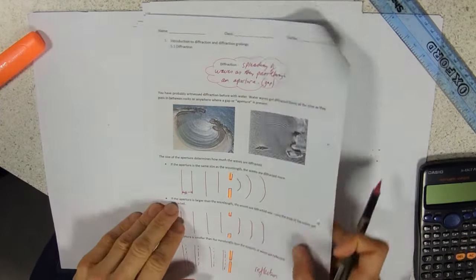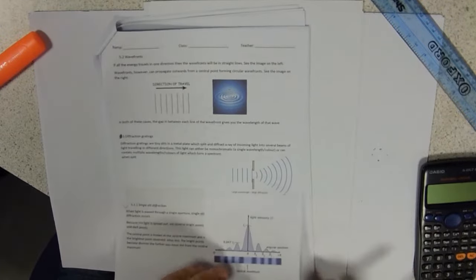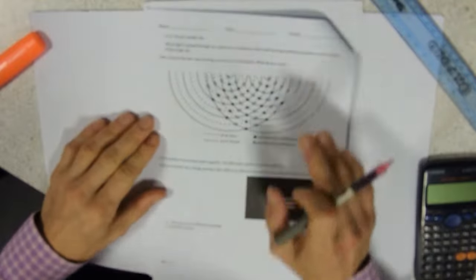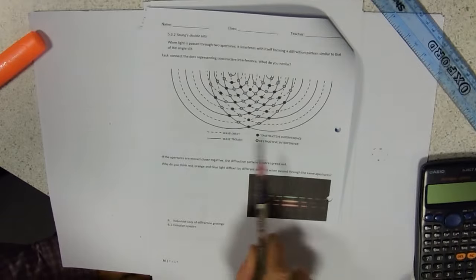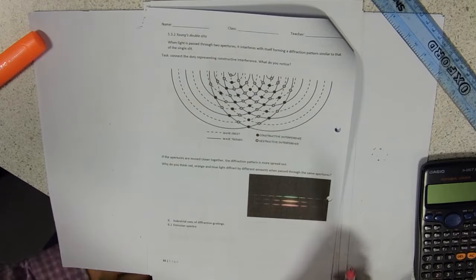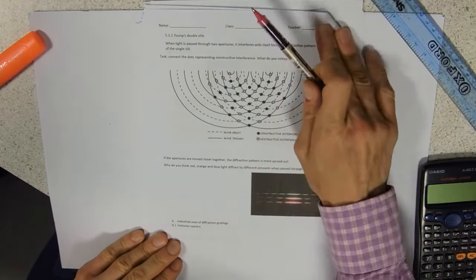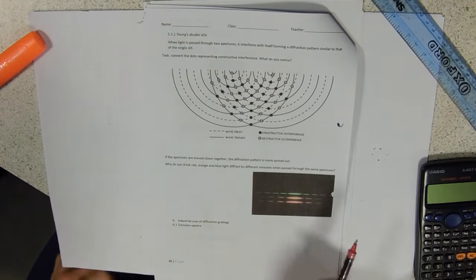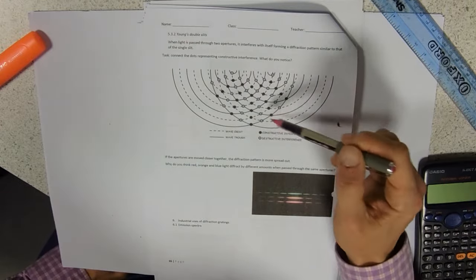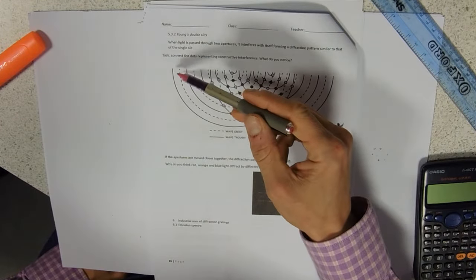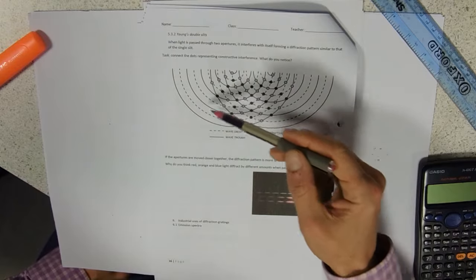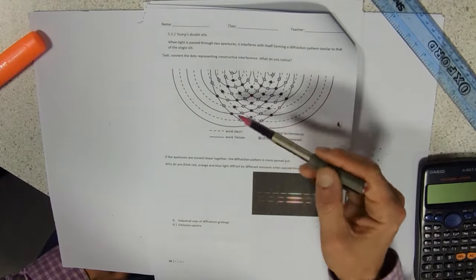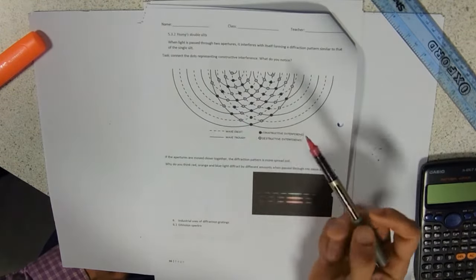Then we've got a bit of theory on the next page, and Young's double slits experiment. Hopefully you've watched the video on this. The video is much better than any picture can show you. And this goes back to our constructive and destructive interference. Our dotted line is like the peak of a wave, so we've got the crest, and our solid line is like the trough.